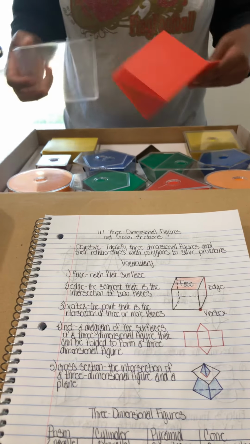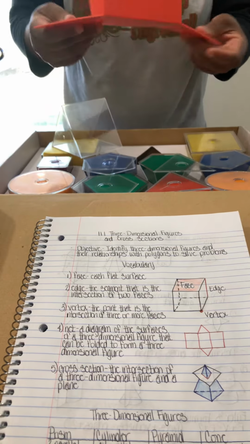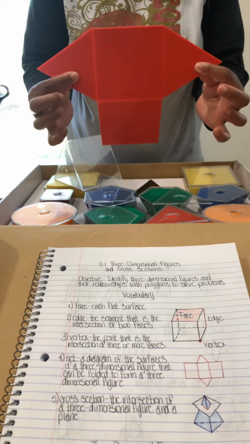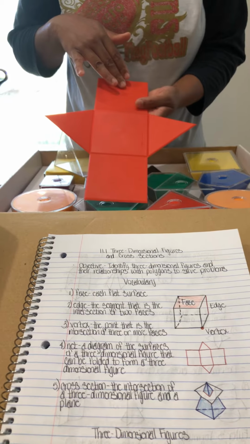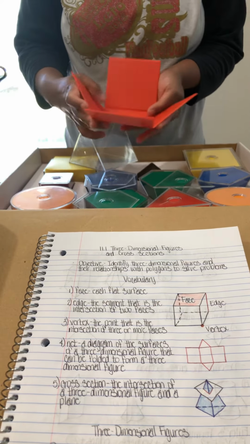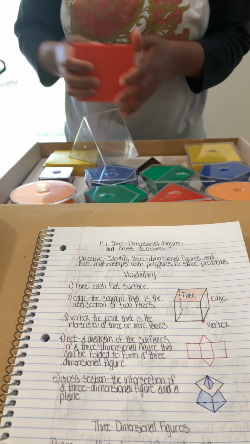When you open it up, my bases, remember, are triangles, but on the inside, they are rectangles, okay? That's what makes up my triangular prism.